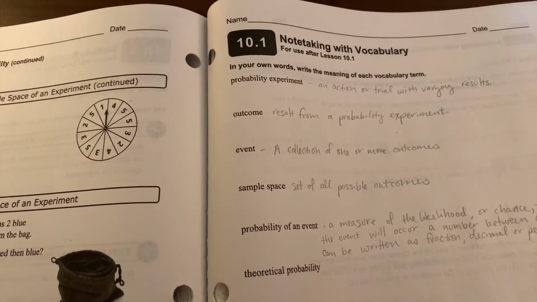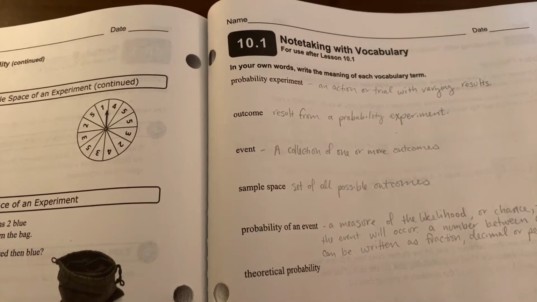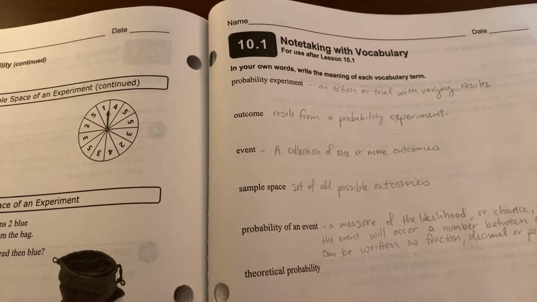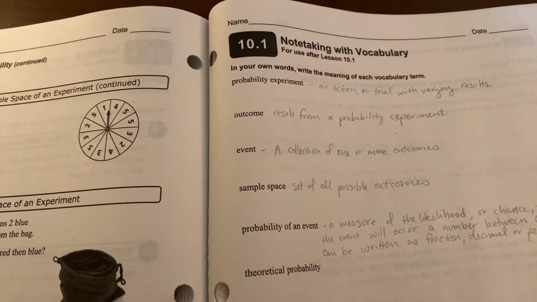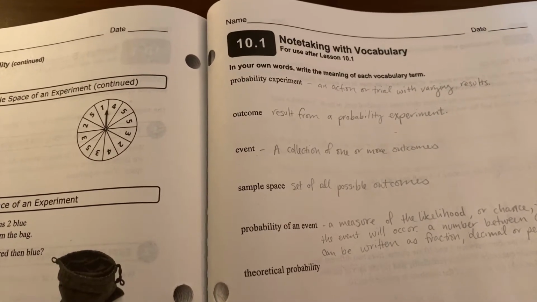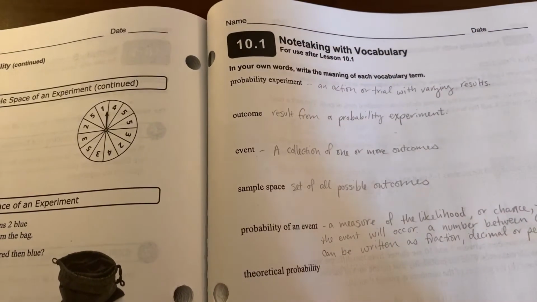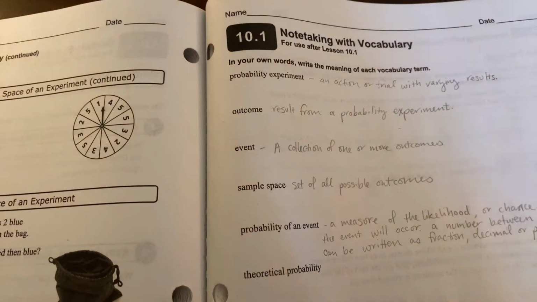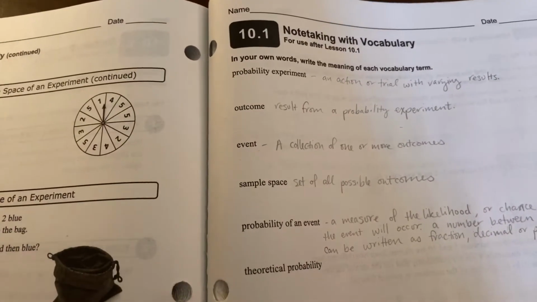Hey there, Algebra 2 students. Today we are starting a new chapter. We're going to start a unit on probability. And so when we start a new chapter, there's usually a lot of vocabulary. So we want to go over some of these new vocabulary words before we get into some practice problems.